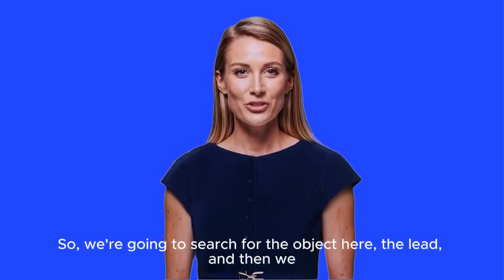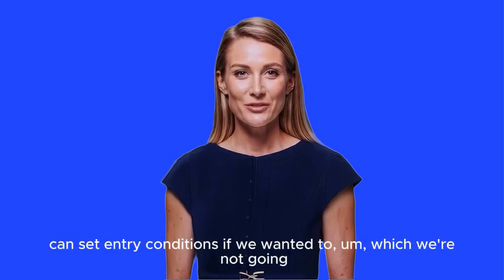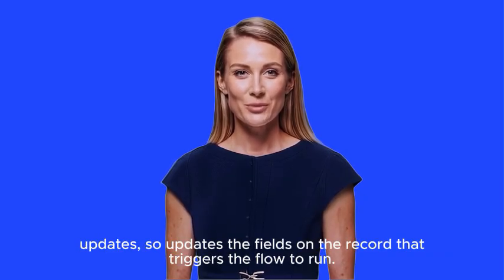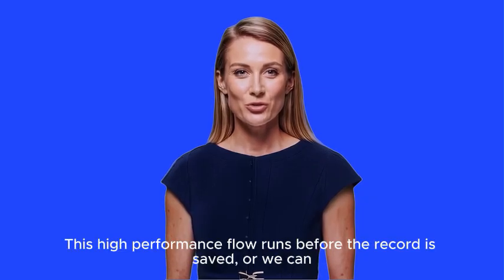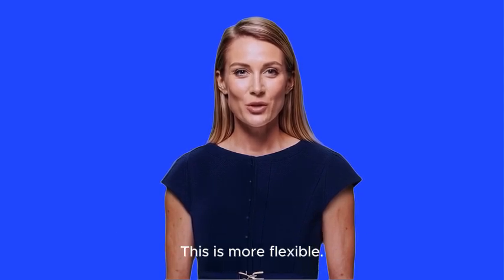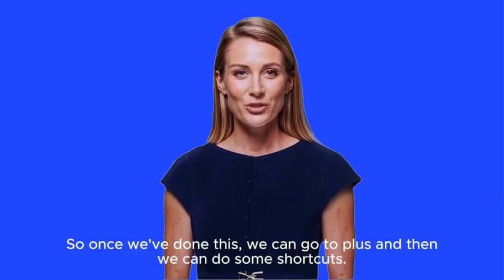So we're going to search for the object here, the lead, and then we can set entry conditions if we wanted to, which we're not going to worry about. Then optimize the flow for either fast field updates, which update the fields on the record that triggers the flow to run. This high-performance flow runs before the record is saved. Or we can do actions in related records, update any record, and perform actions like send an email. This is more flexible. You want to select this.